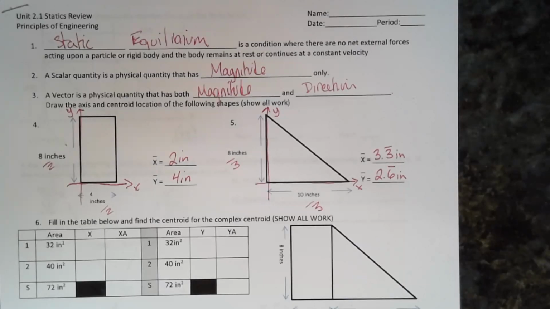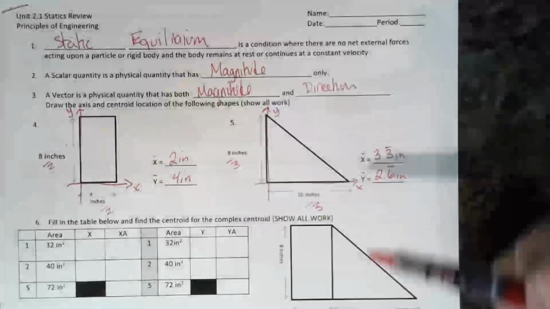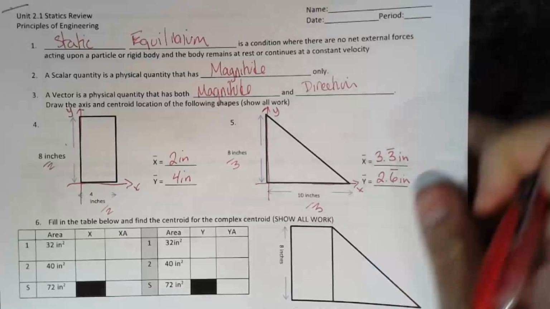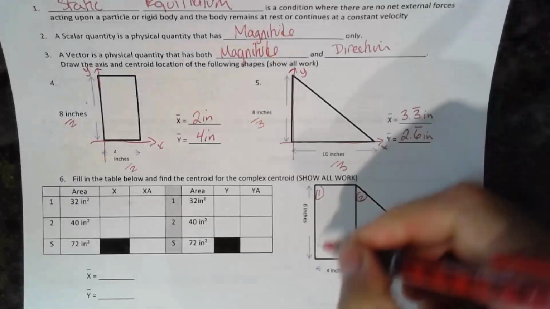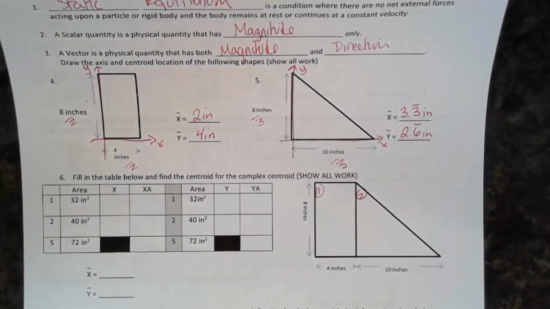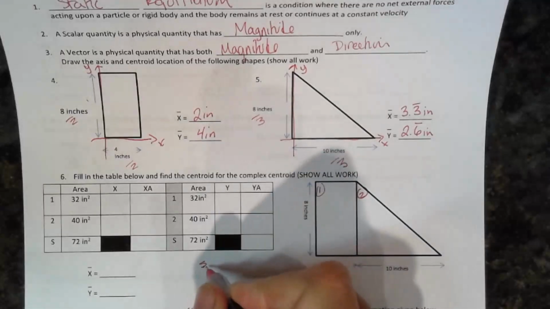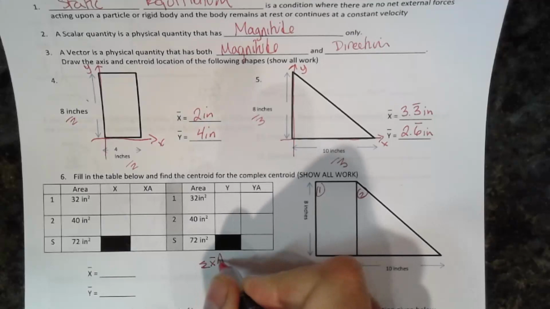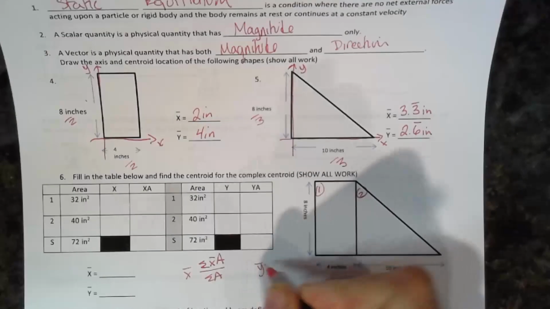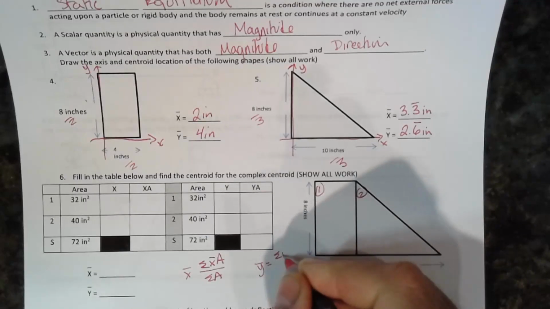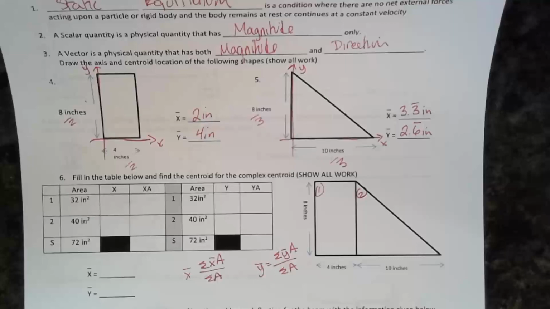For a complex centroid, you'll notice it's the same 2 shapes that I gave you up top here, trying to make it a little bit easier for you. You do need to find the area of 1 and 2, so we divide it into simple shapes, and we've got our areas there. And the formula is the sum of the xa's divided by the sum of the a's for x bar, and for y bar it's the sum of the ya's divided by the sum of the a's. So this little table is meant just to help you with that.